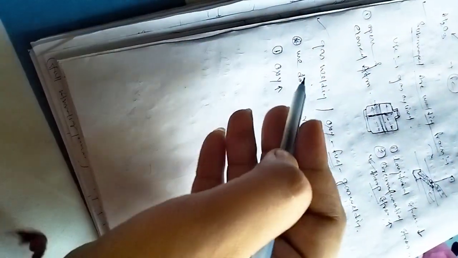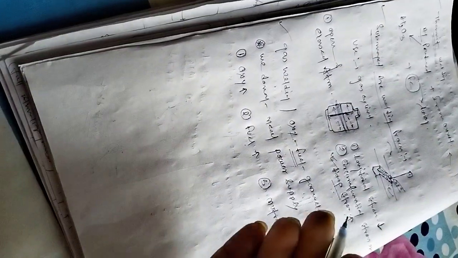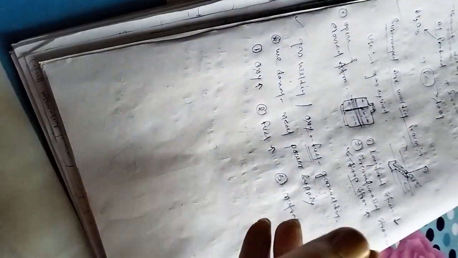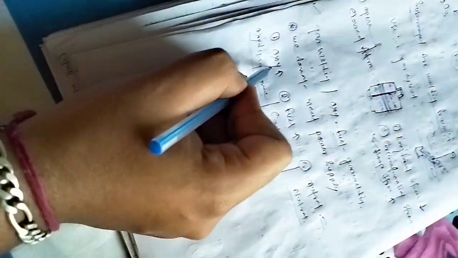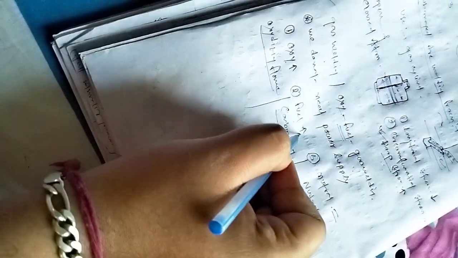When the oxygen is more, that is known as the oxidizing flame. Then we have the carburizing flame, when the fuel is more. Another one is neutral. So when oxygen is more, that is oxidizing; fuel more, carburizing; both equal, neutral.